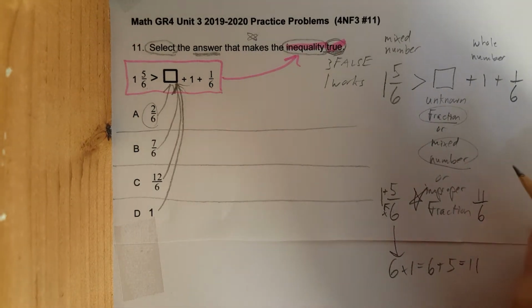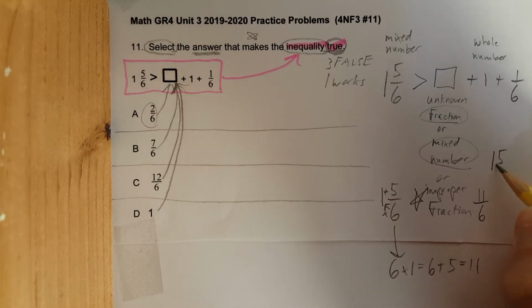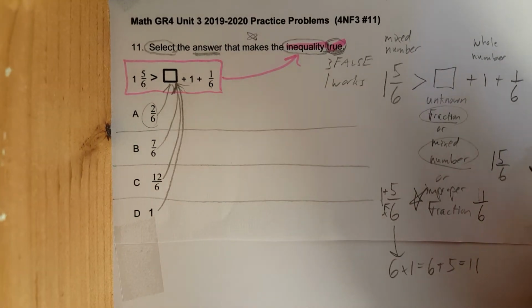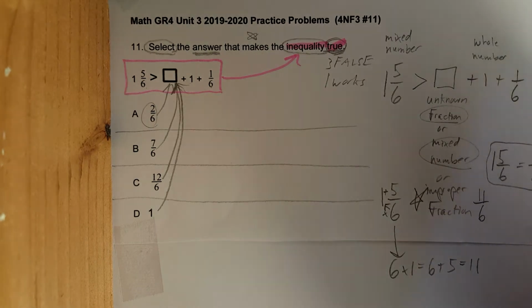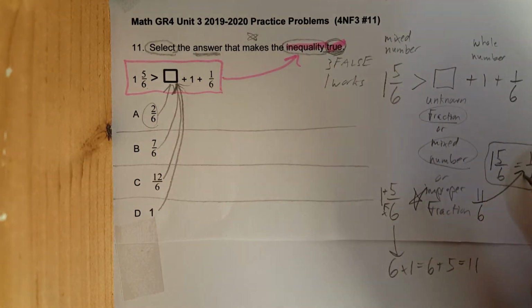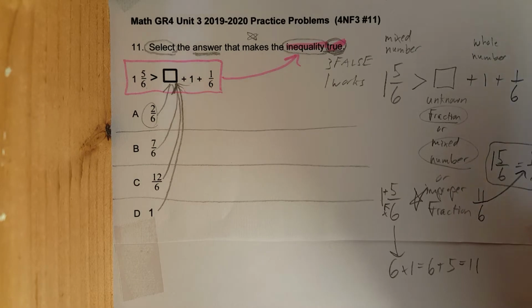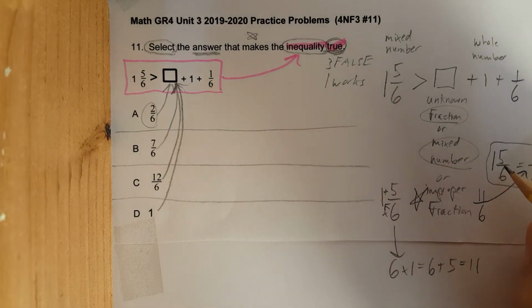Let me write that one more time. 1 and 5 over 6 is equal to 11 over 6. Which you can't see because it got cut off. No, this goes right there. Sorry about that, and I'm not going back and recording this again.